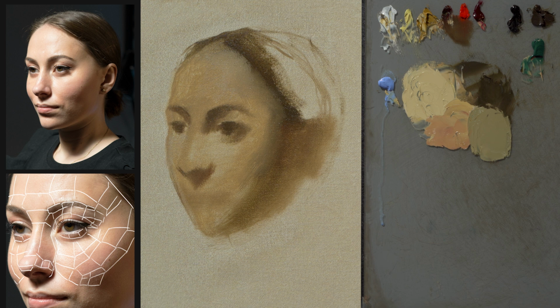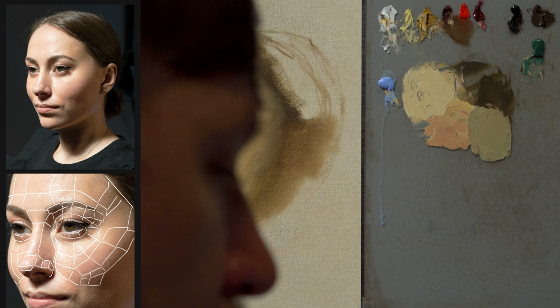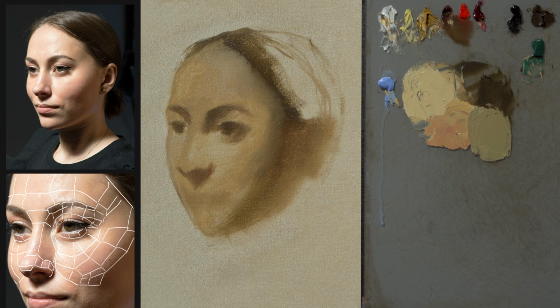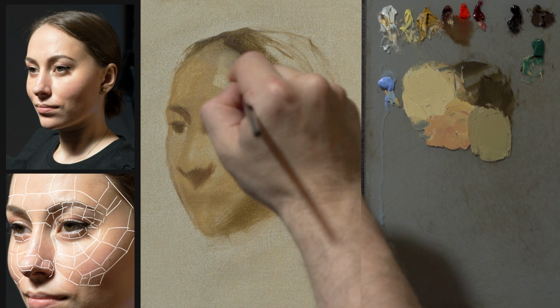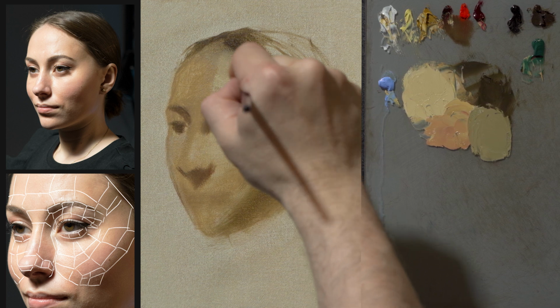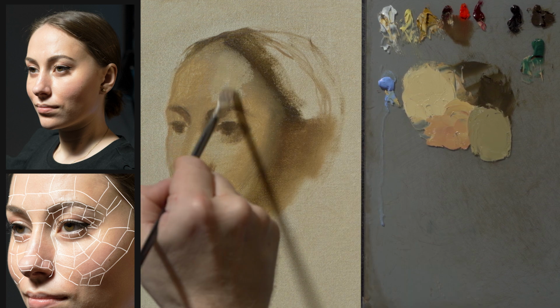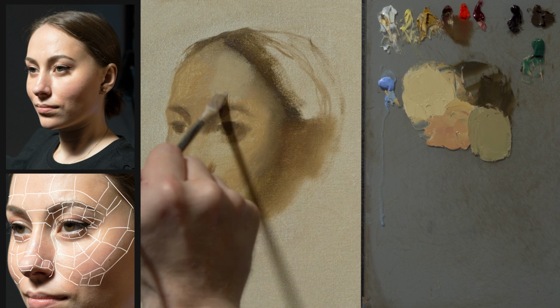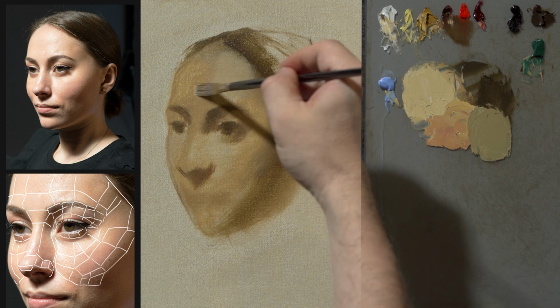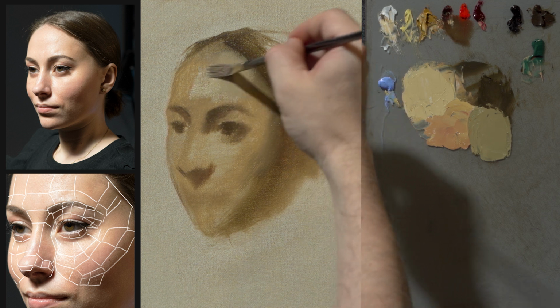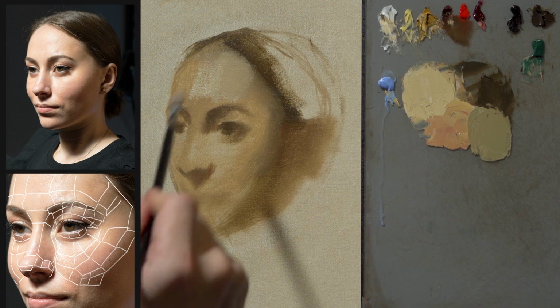Next week we will start talking about warm and cool relationships, all these changes which we need to implement to make skin look very natural. But now we are just quickly mapping things. So I want to establish the lightest plane here, because the form is turning. Different value means different plane.